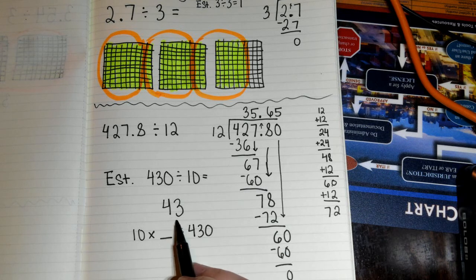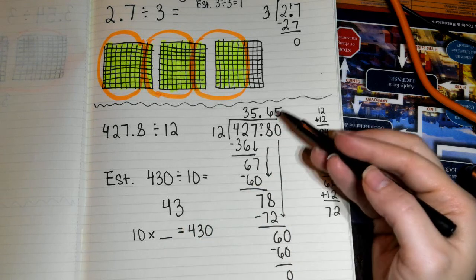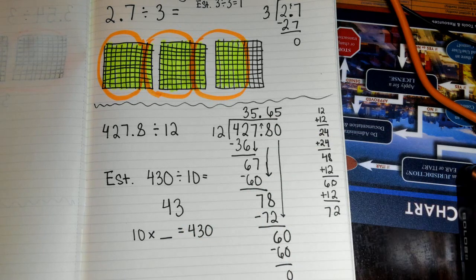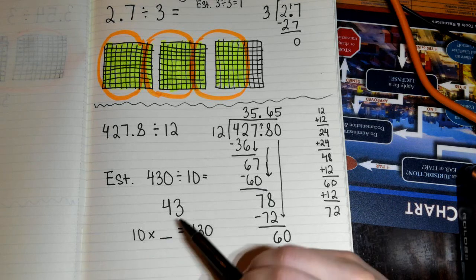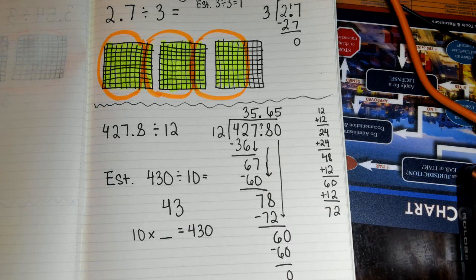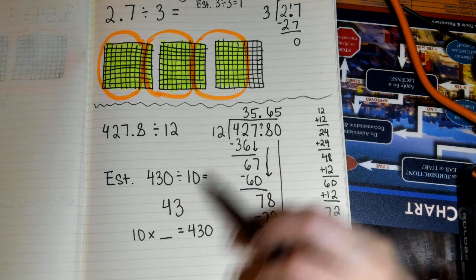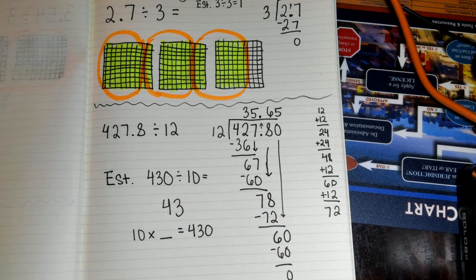So if this is our estimate, 43, then our answer, 35 and 65 hundredths, really isn't that far off. It seems like it's not that close, but in reality, it's not very far. 43 and 35.65 are pretty close. So that's how I know my estimate is good.